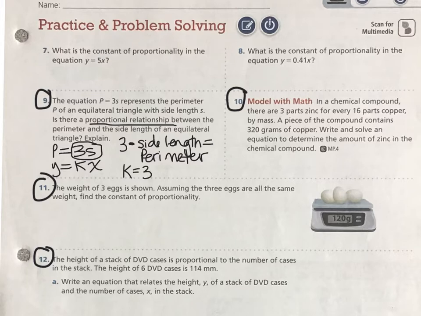Now take a look at question 10. In a chemical compound, there are 3 parts zinc for every 16 parts copper by mass. A piece of a compound contains 320 grams of copper. Write and solve an equation to determine the amount of zinc in the chemical compound.